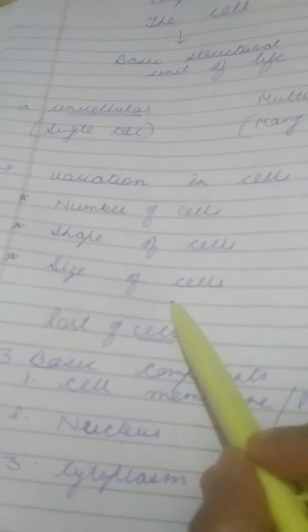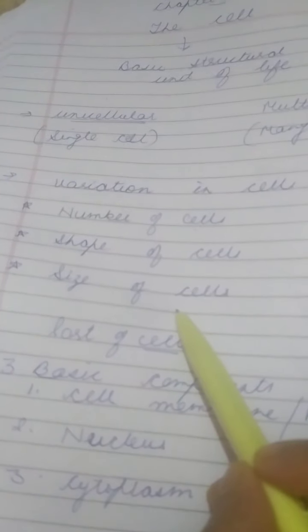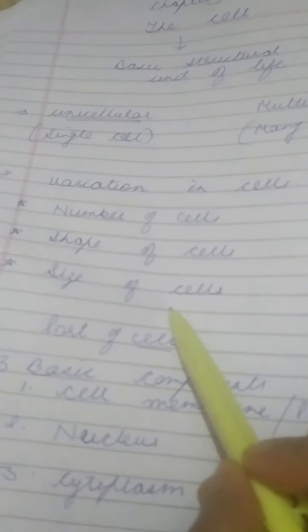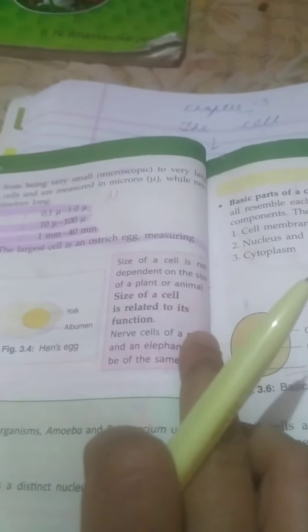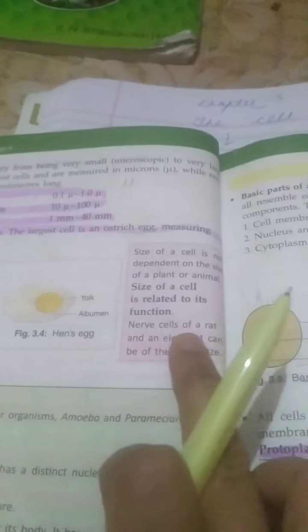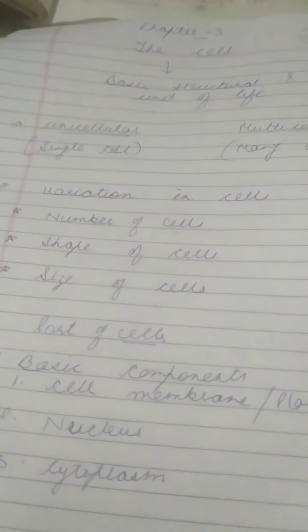I told you that the size of the cell does not depend on the size of the individual organism, and the size of the cell sometimes remains the same in all organisms. For example, it is written in your book, the size of a cell does not depend on the size of the plant or animal. The size of a cell is related to its function. For example, the nerve cell of a rat and an elephant can be of the same size. So they can vary from each other but may remain the same from large to small organisms.